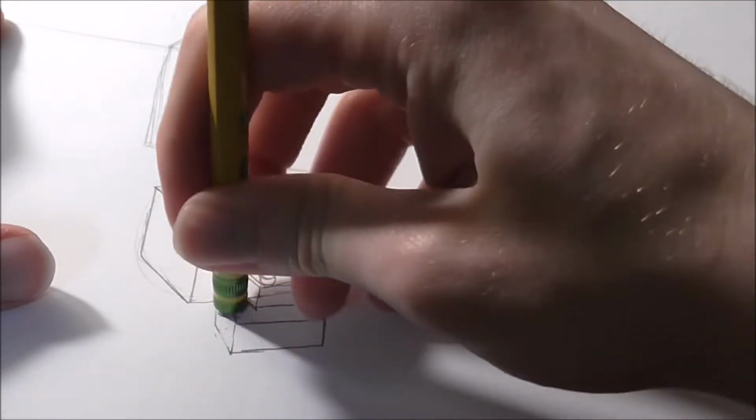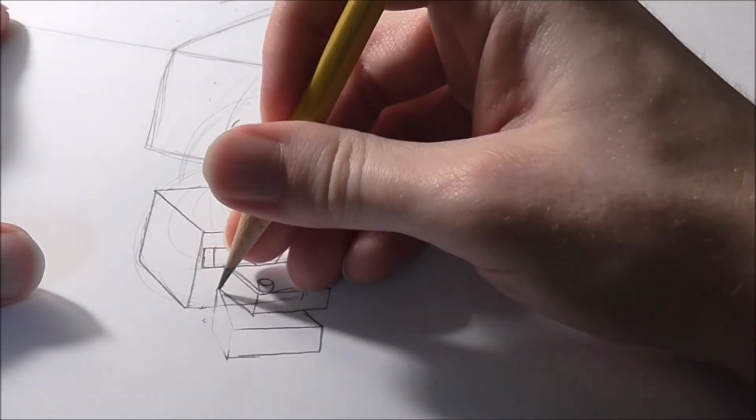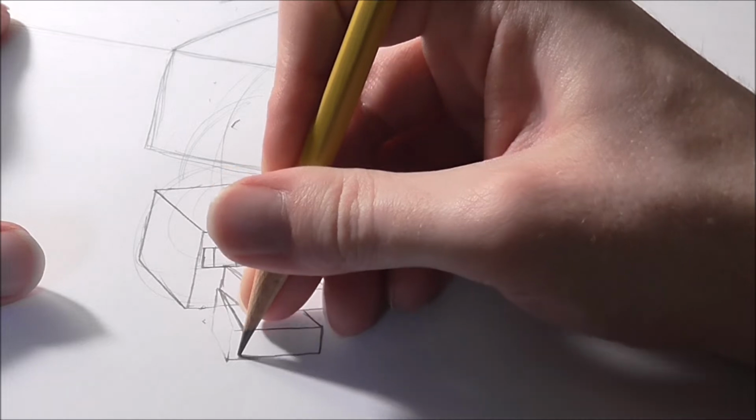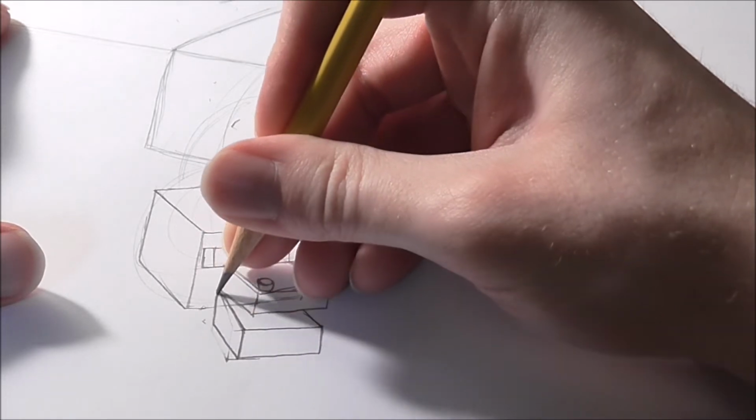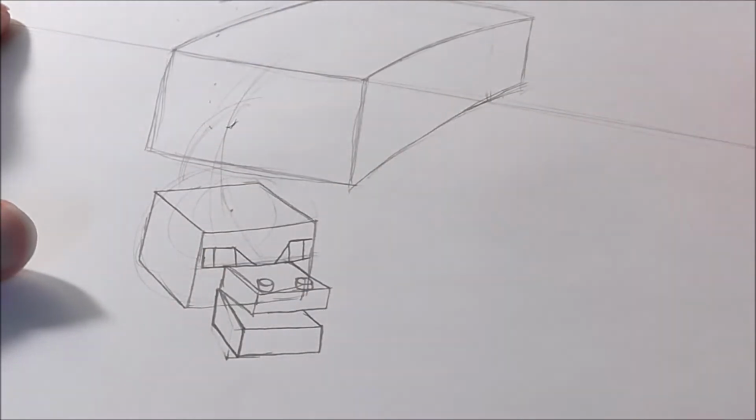Actually, his jaw's a little off. It would be something like that. There we go, that's much better.